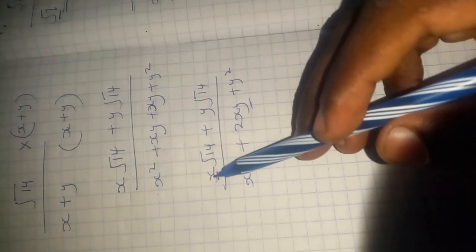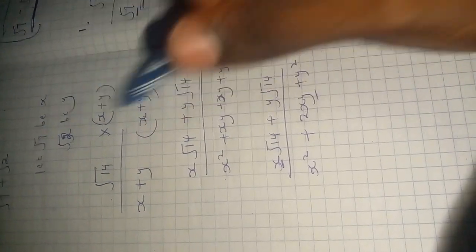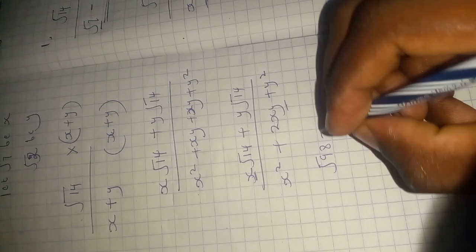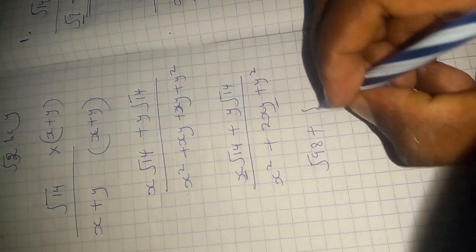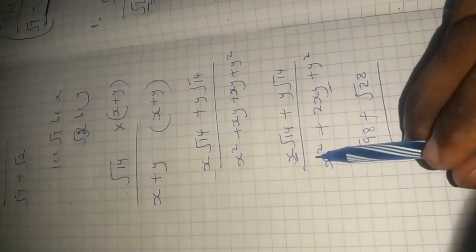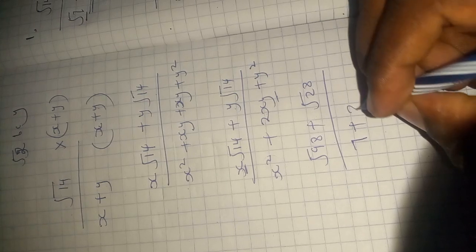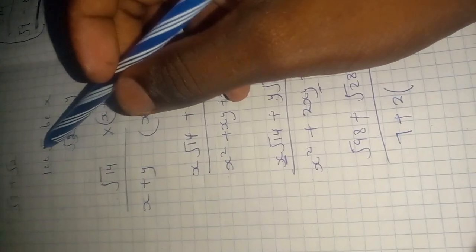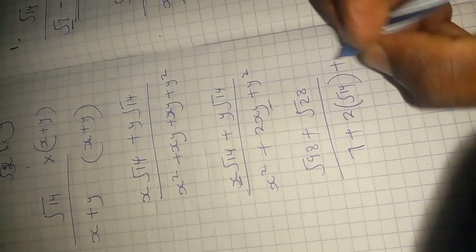When you replace it, x is root of 7, so it will be root of 98 plus y, which is root of 2, multiplied by root of 14, which is root of 28, divided by x squared. x squared is root of 7 squared, which is 7, plus 2 times x multiplied by y, which is root of 7 multiplied by root of 2, which is root of 14, plus y squared.